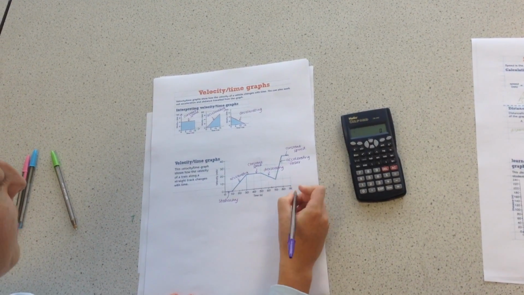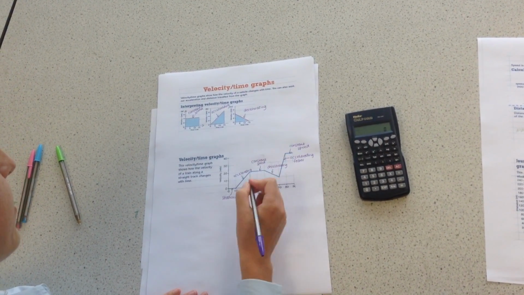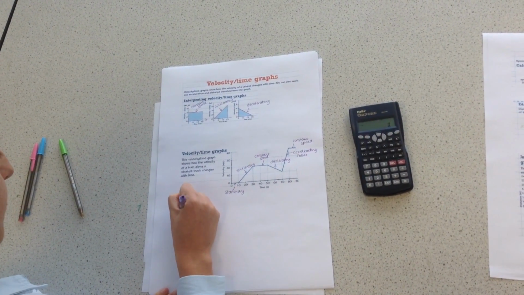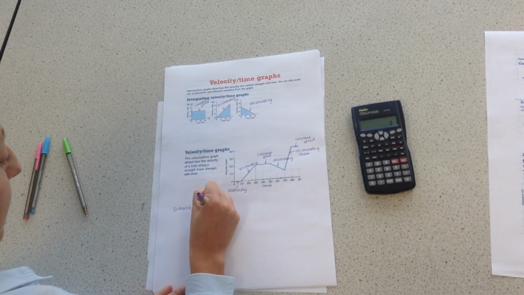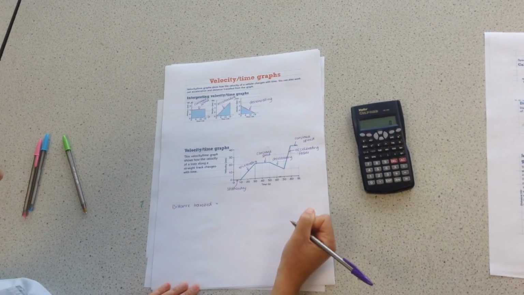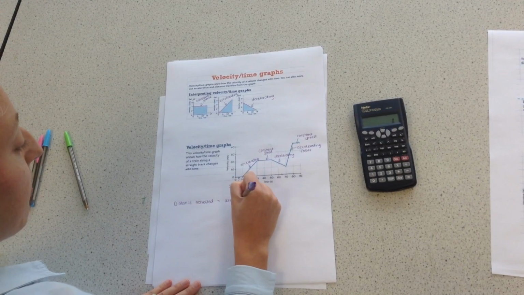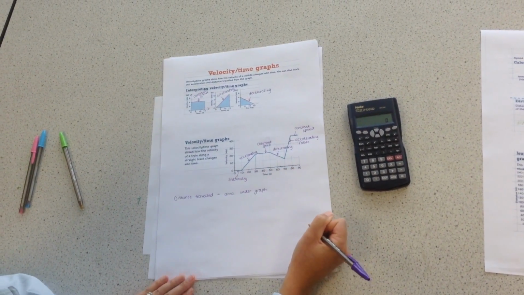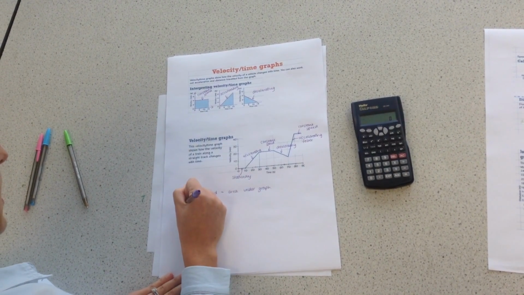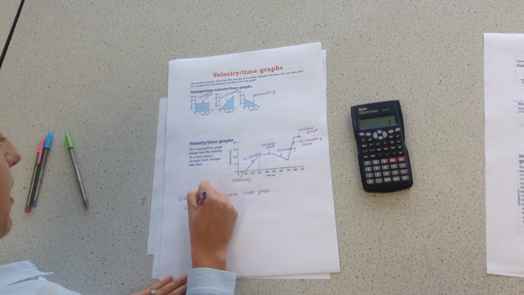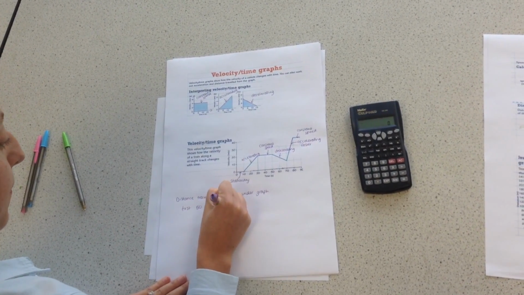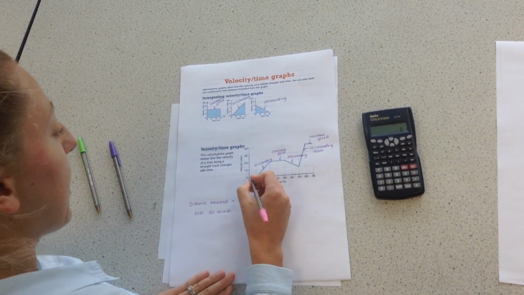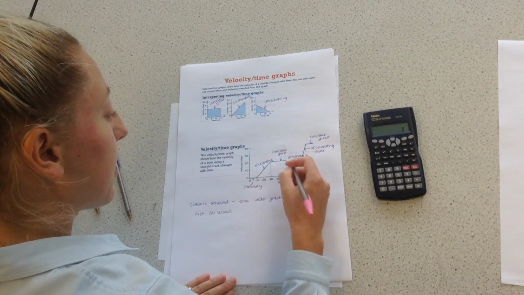There are two calculations that you have to be able to do with a velocity time graph. The first one is how to calculate the distance travelled. So you calculate distance travelled by calculating the area under the graph. For example, if we wanted to calculate distance travelled in the first 50 seconds, we'd go to our graph and we've got the first 50 seconds up to here.